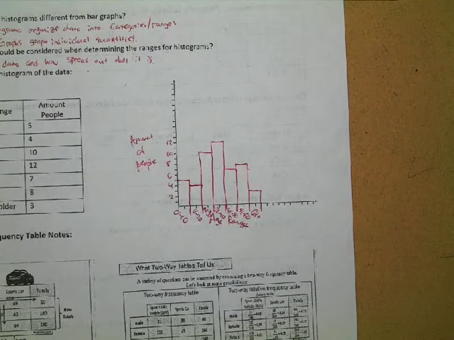Bar graphs would be like if you're comparing, like I said, the easiest one I can come up with is M&Ms, right? If you had a bag of M&Ms and you said there were 3 blue, there were 4 green, that kind of thing. That would be a more bar graph kind of data, okay? Individual different categories as opposed to ranges. Okay? Questions on any of that?